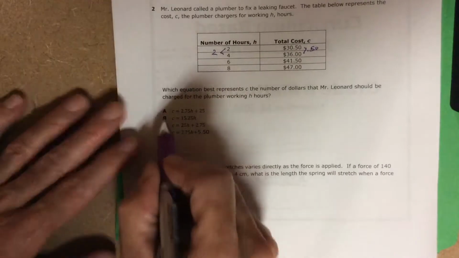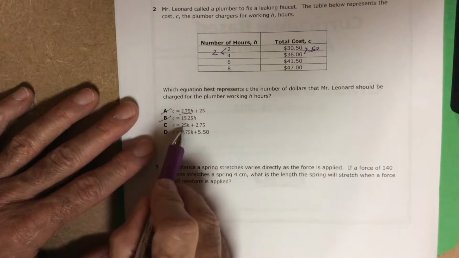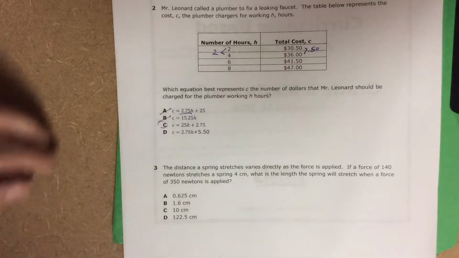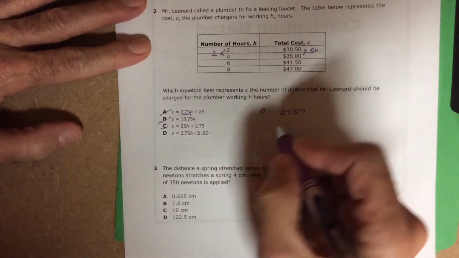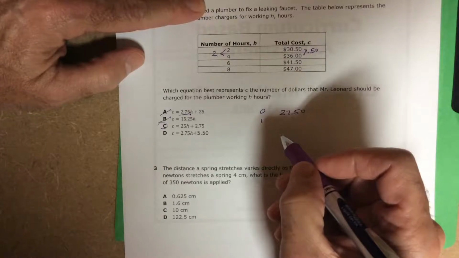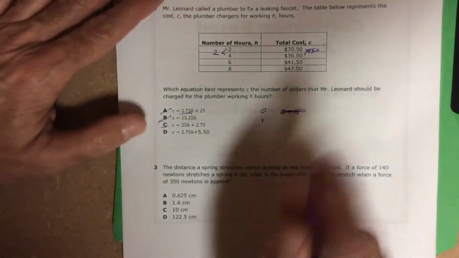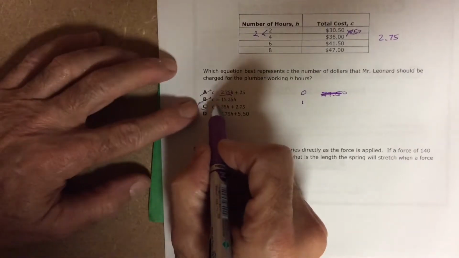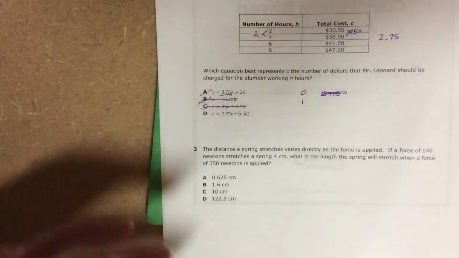This has $2.75 per hour. This has $15.25. This one has 25 cents per hour, so it must be C. So let's see. If you start out with $27.50 for the plumber for showing up, and then after the first hour, you'd pay him another $5.50. My bad, guys. $2.75 is the rate. So it could be A. It's not B. It's not C. It's either A or D.